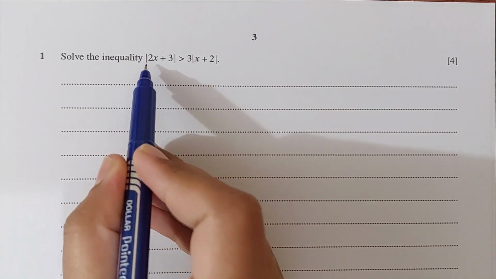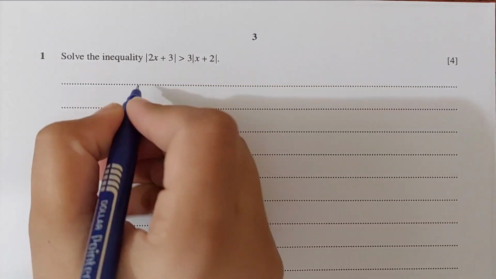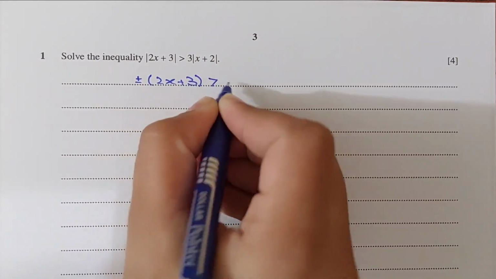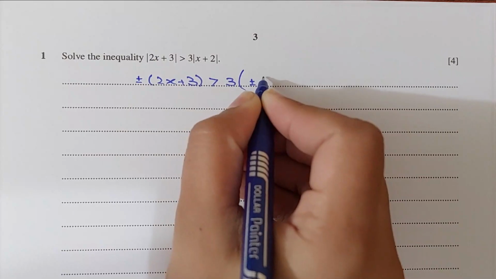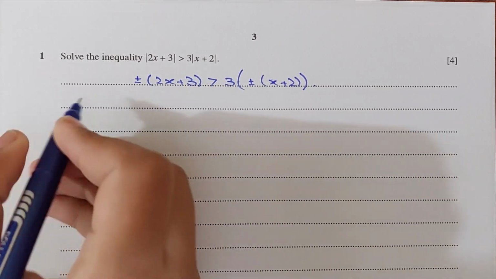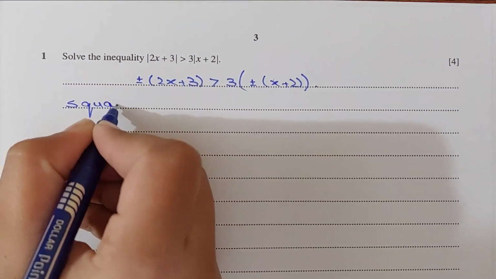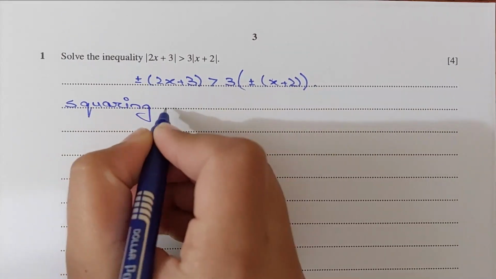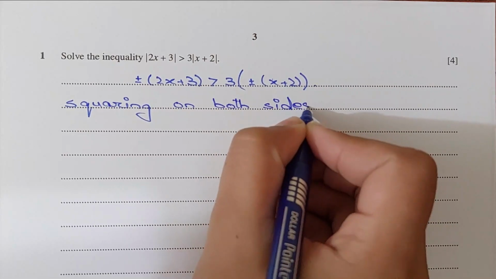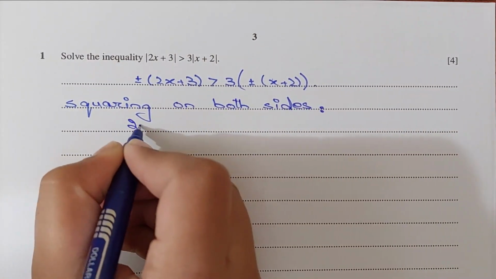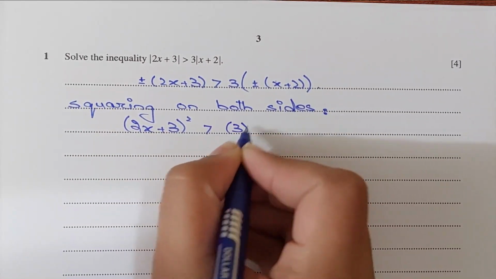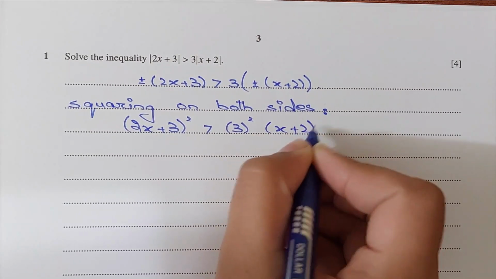Okay, so when I open this absolute value function, we will get plus minus (2x + 3) is greater than 3 into plus minus (x + 2). Now we have to do squaring on both sides to get rid of this plus minus sign. We have (2x + 3)² is greater than 3²(x + 2)².